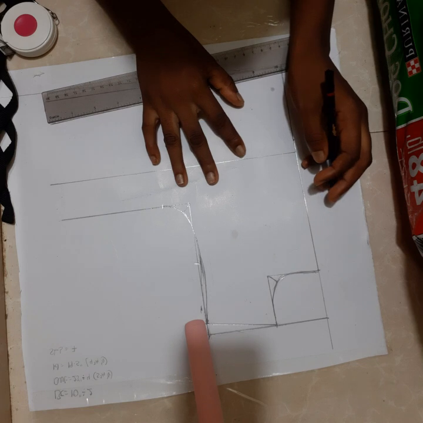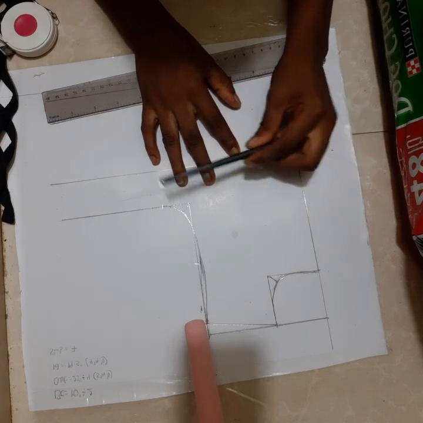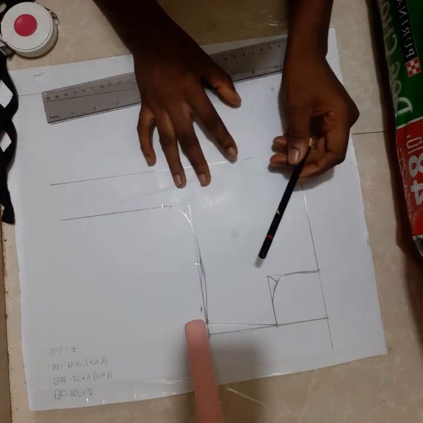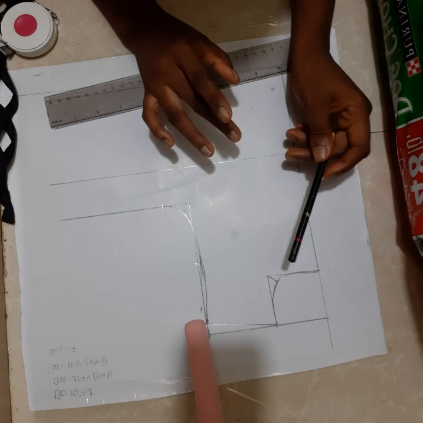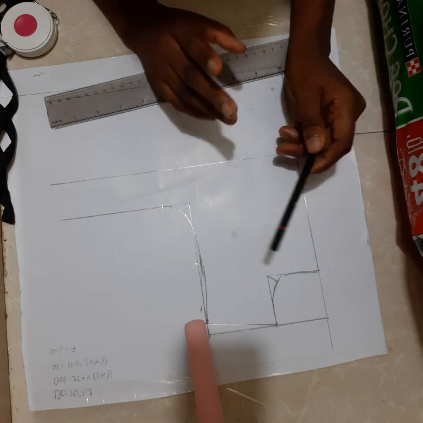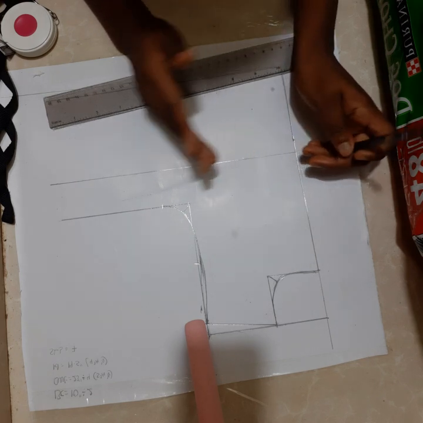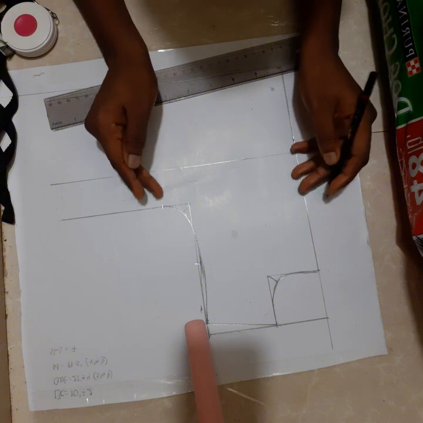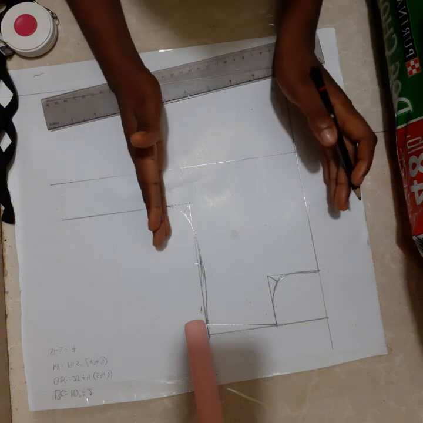Now we're going to continue by dividing our bust by 4 to get that width around here.